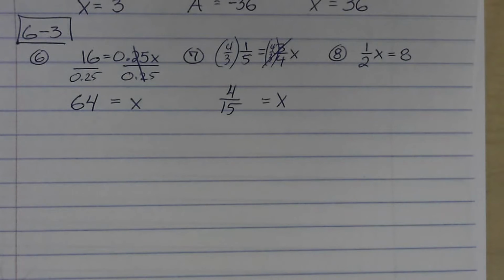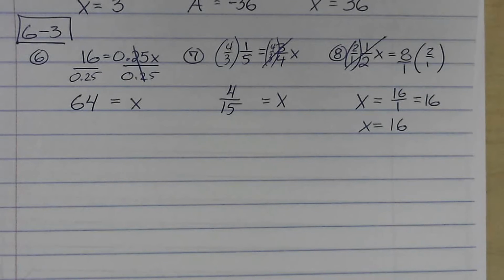With problem 8, the coefficient is a fraction, 1/2, multiply both sides by the reciprocal. On the left, 2 over 1 and 1/2 cancel. On the right, that 8 you can turn into a fraction by putting it over 1. 2 times 8 is 16, 1 times 1 is 1, and 16 over 1 equals 16.